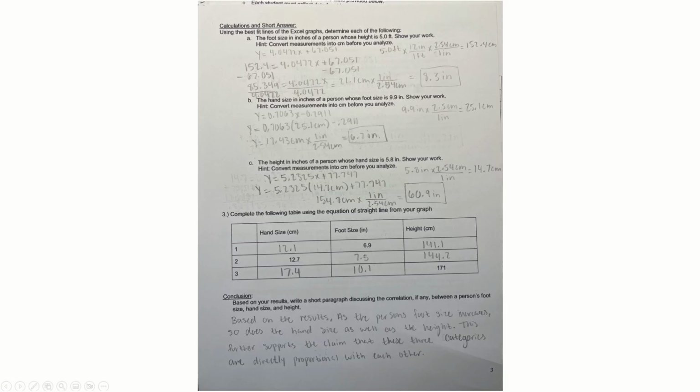And yeah, so for C, I went ahead and did the table for that as well. So yeah, and this was the equation that it came out to be, and I just did the same thing as the first two.